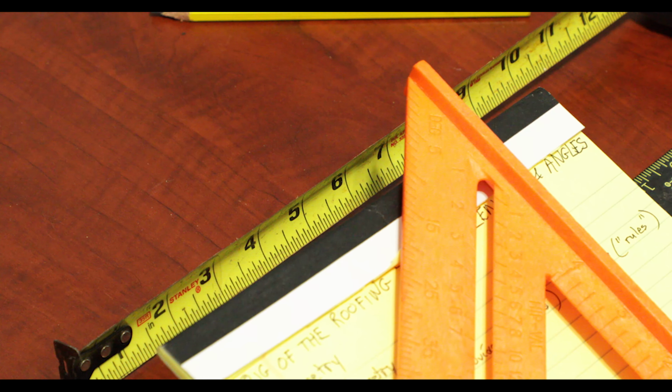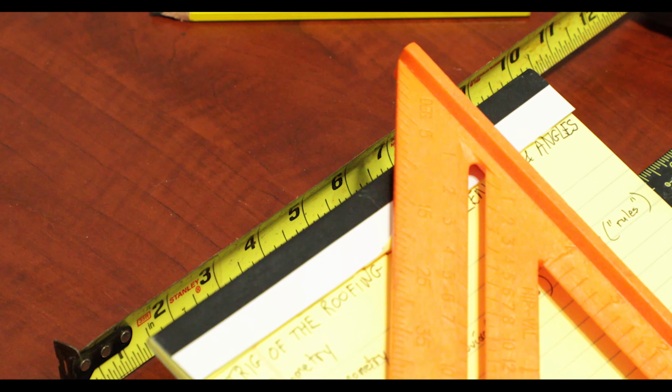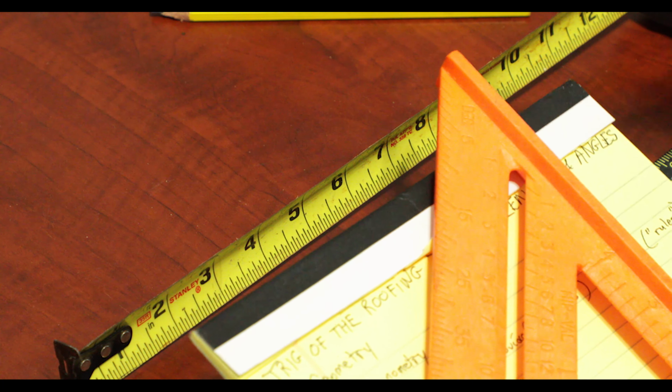A lot of times trigonometry has to do with right triangles, where one of the angles is going to be a 90-degree bend, such as you see on a square, like that right there, a 90-degree bend. And then as long as you know one angle and one side, you can figure out all the rest of the side lengths and angles.